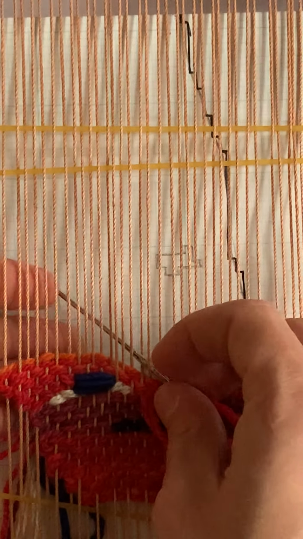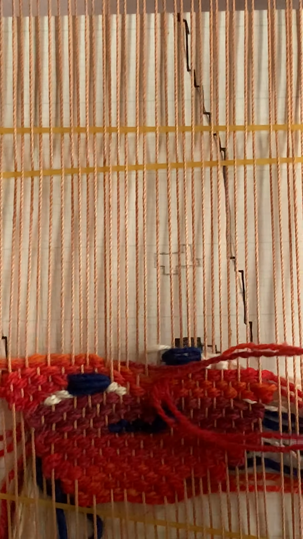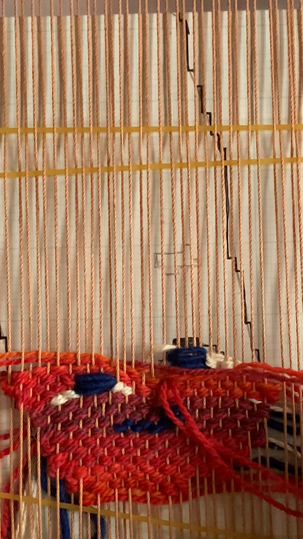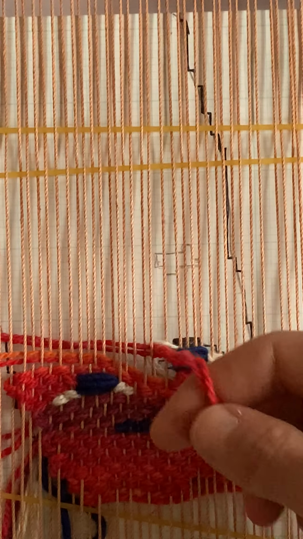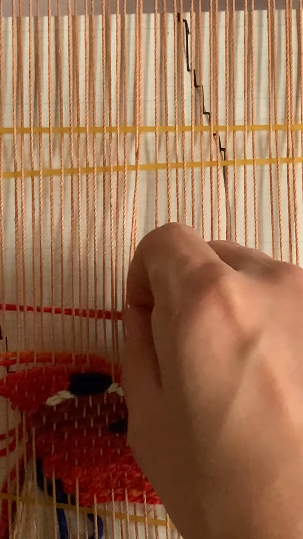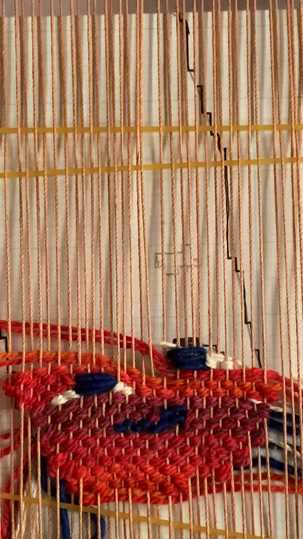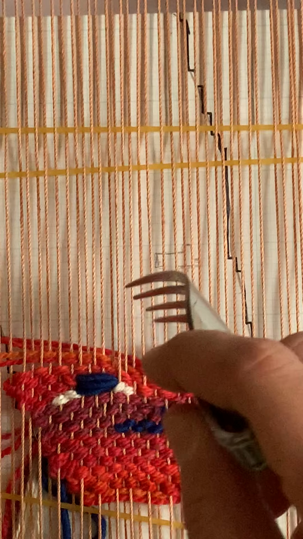I just rerouted around one additional warp end with this. So unwove a little, and unweaving is such a big important part of weaving. And now I'm gonna fill that in.